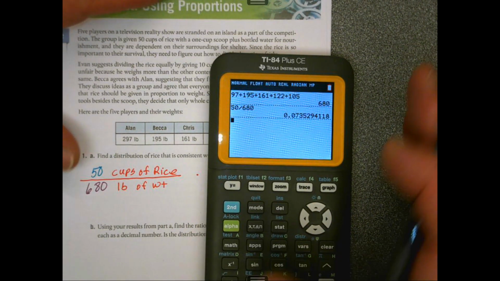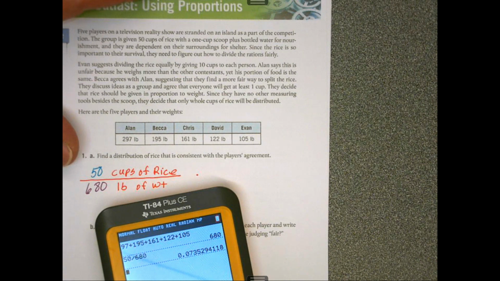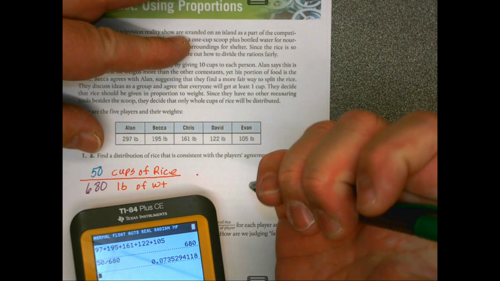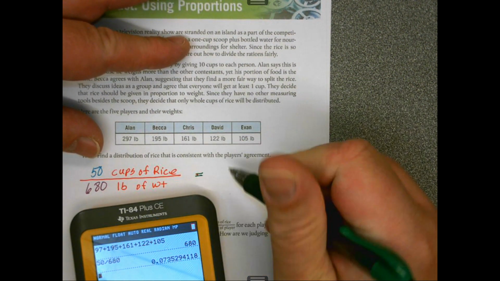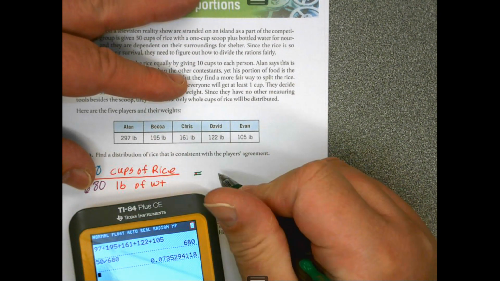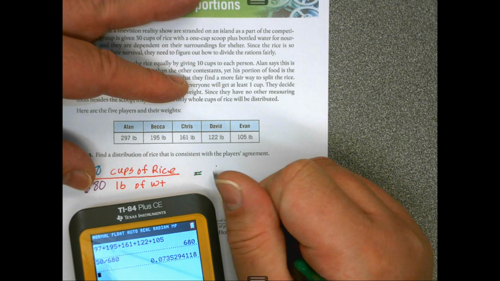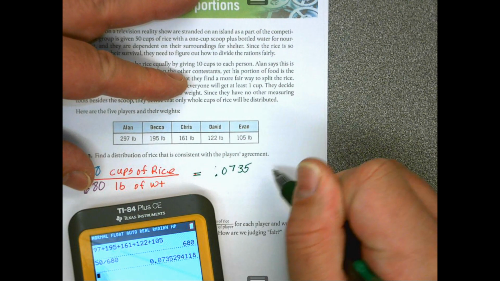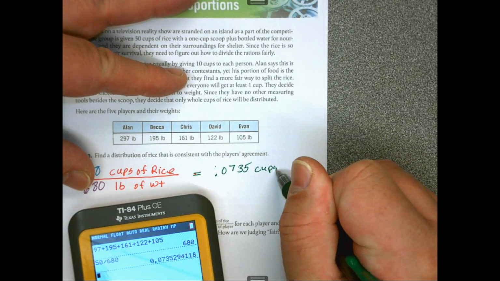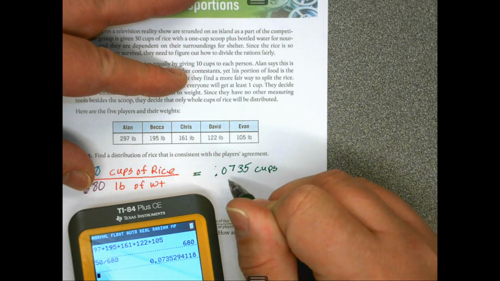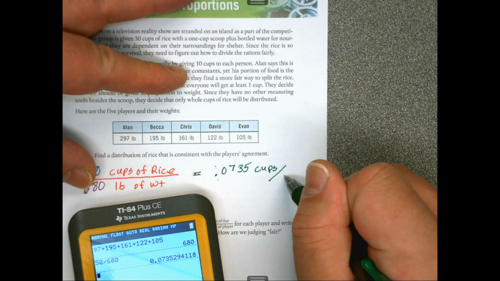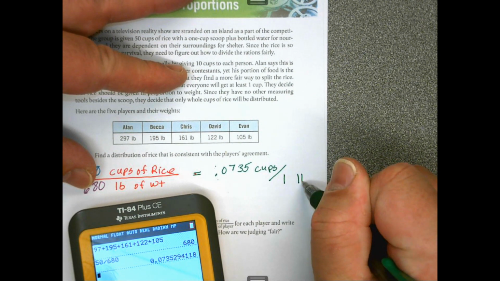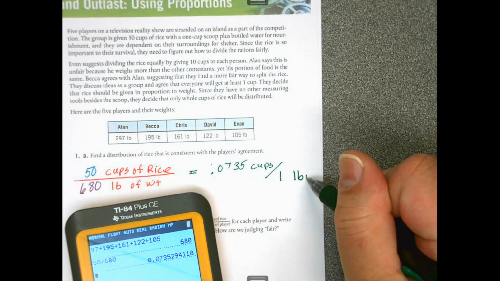That's going to equal my single unit of measure, 0.0735 cups of rice per 1 pound of weight. Okay, that's how I would do it.